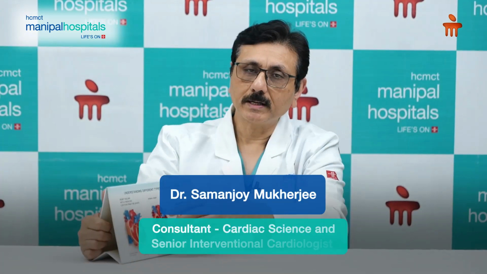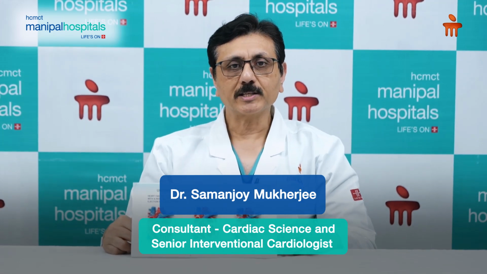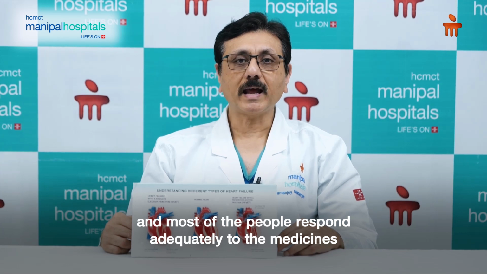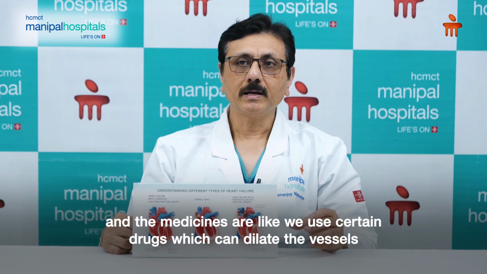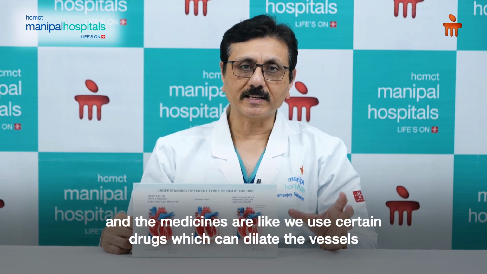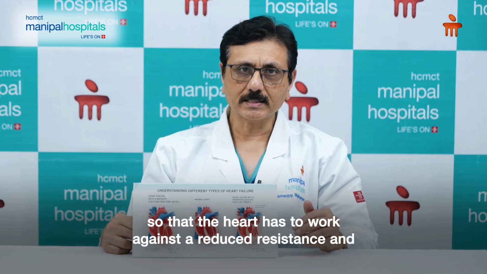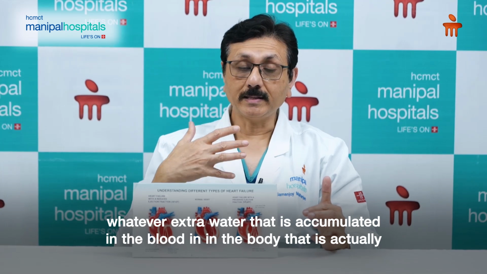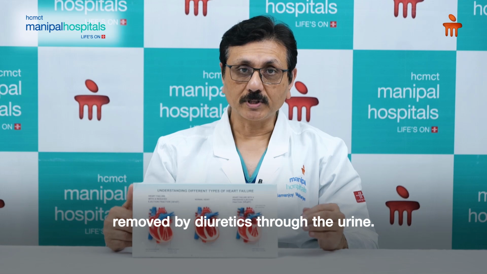How do we treat the various forms of heart failure? Well, the first line of treatment is with medicines, and most of the people respond adequately to the medicines. And the medicines are like, we use certain drugs which can dilate the vessels so that the heart has to work against a reduced resistance, and whatever extra water that is accumulated in the blood, in the body, is actually removed by diuretics through the urine.